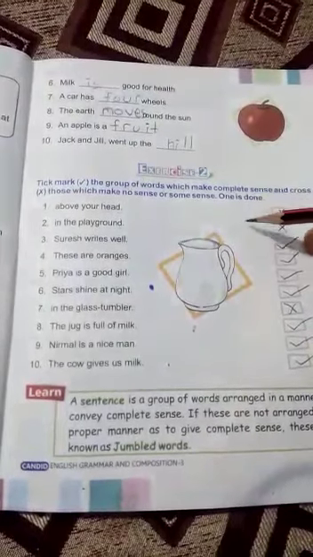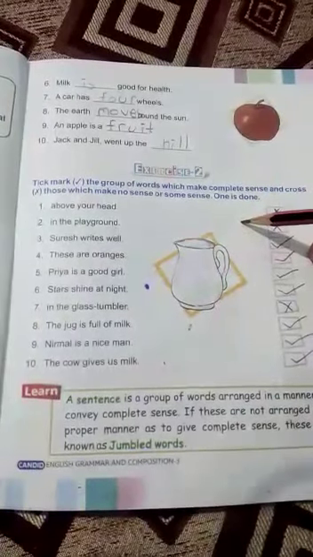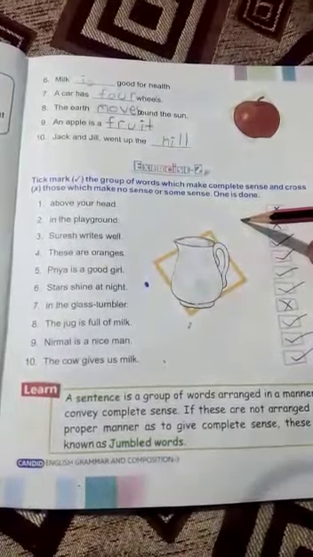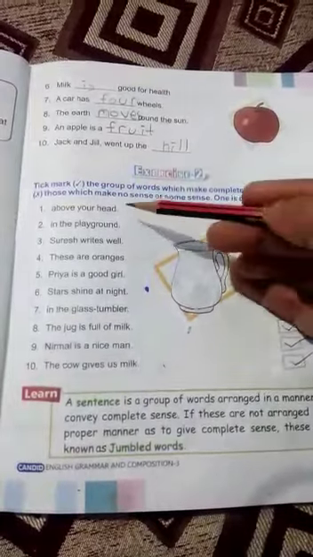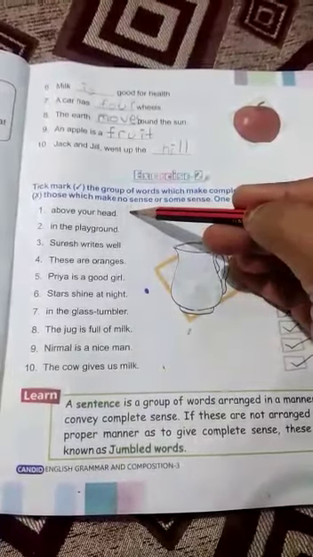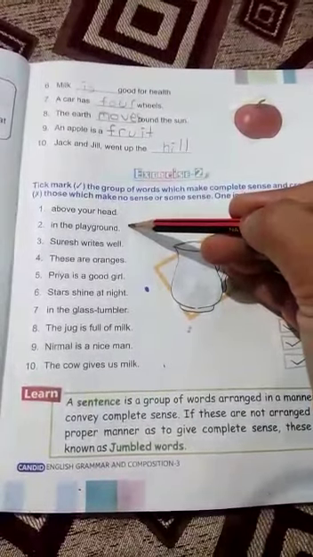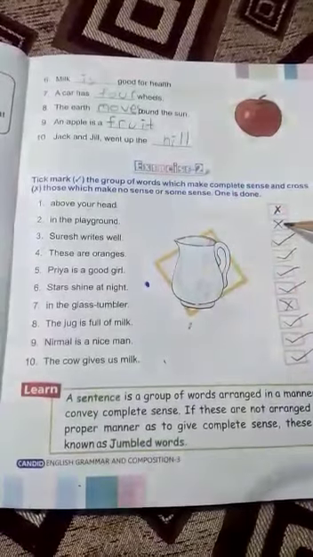Here we have exercise 2 for you. It says, tick mark right the group of words which make complete sense and cross wrong those which make no sense or some sense. The first one is done for you, "above your head." It is a group of words, but it does not give you a proper meaning. So, it is not a sentence. "In the playground" is again a group of words, but it does not give you full meaning. So, it is not a sentence.